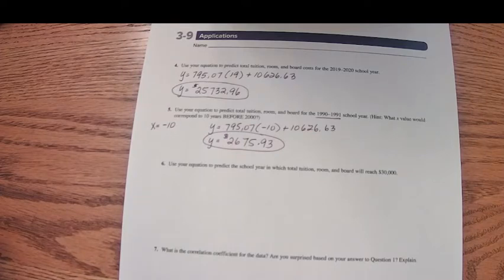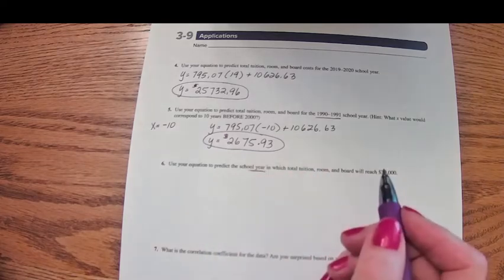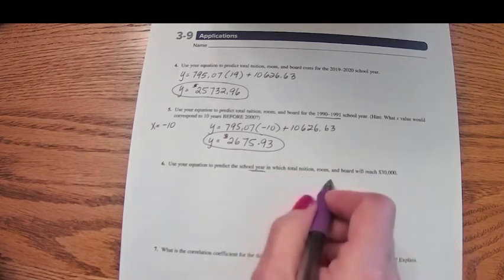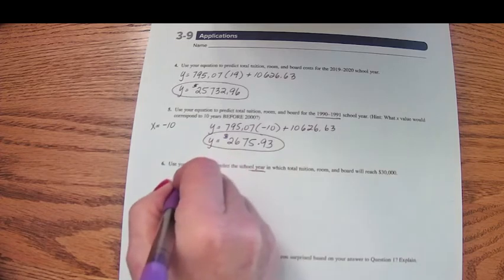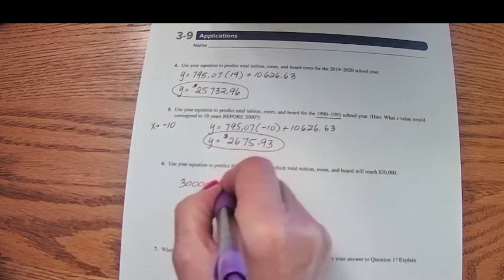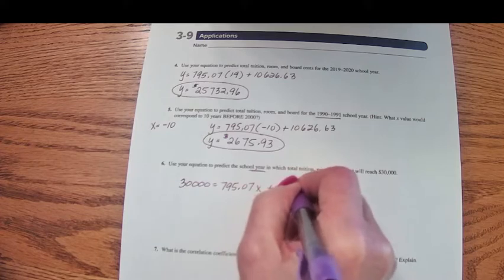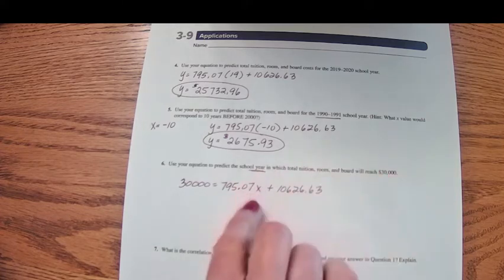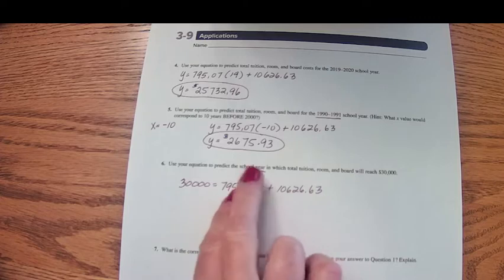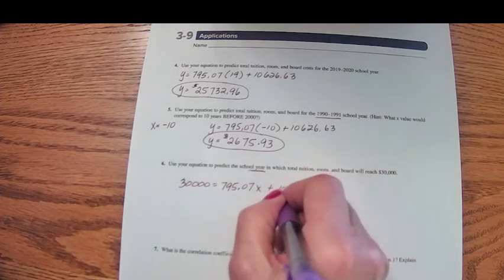Question number 6 asks us to use our equation to predict what year, in other words, we want to find the value for x, what year the tuition will reach 30,000. So when will this equation equal 30,000? We want to solve for x, so we put our fingers over the 795.07 x term. Anything not under our fingers has to go to the other side.